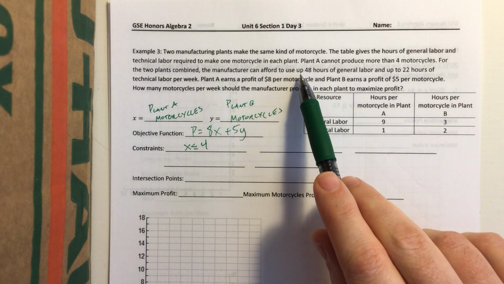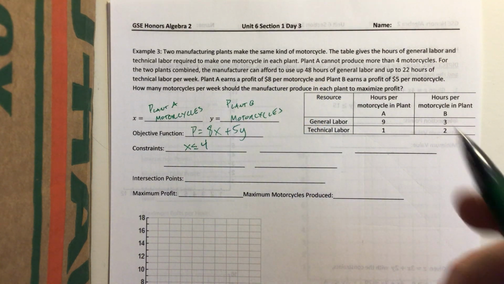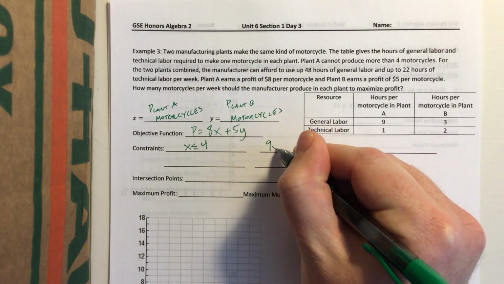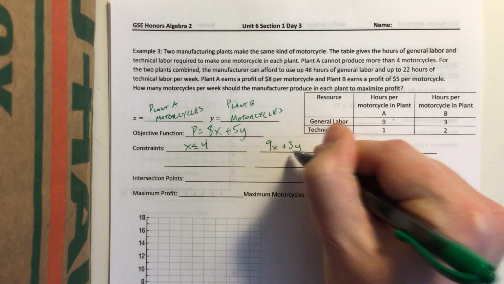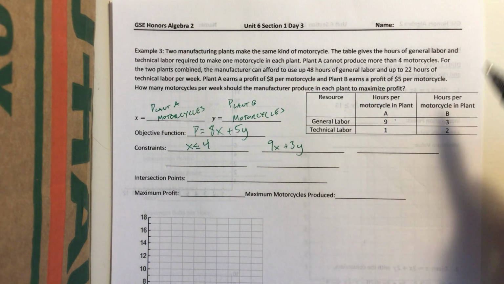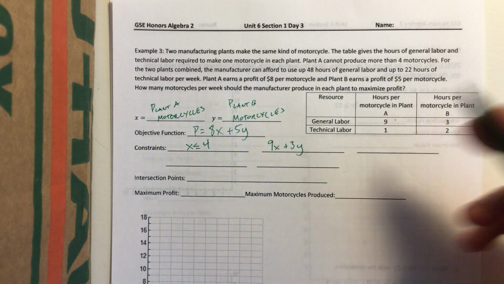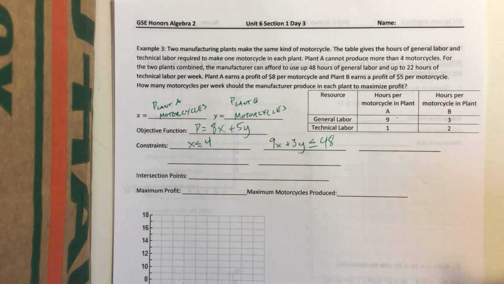And at most, we can use up to 48 hours of general labor. So we're going to say something like this: 9x plus 3y. So 9 hours of general labor at Plant A plus 3 hours of general labor at Plant B. Well, we have to be less than or equal to 48 hours of general labor overall.